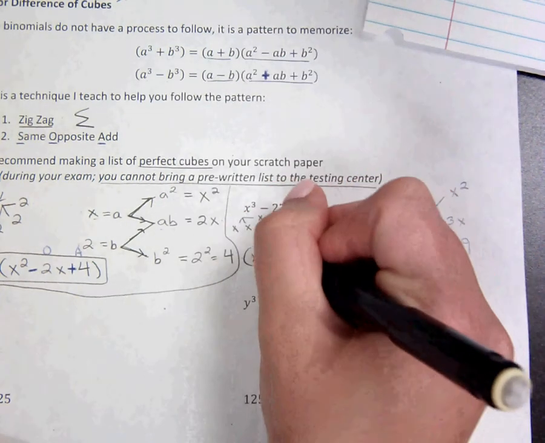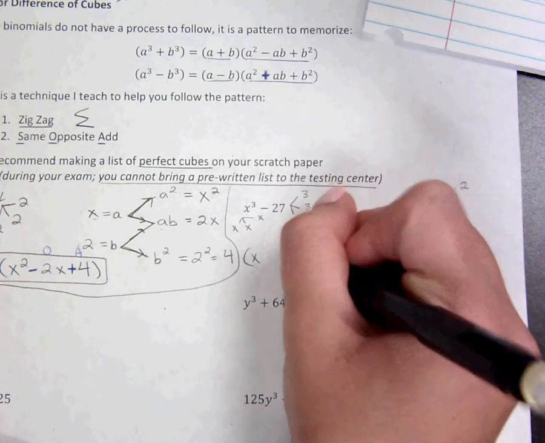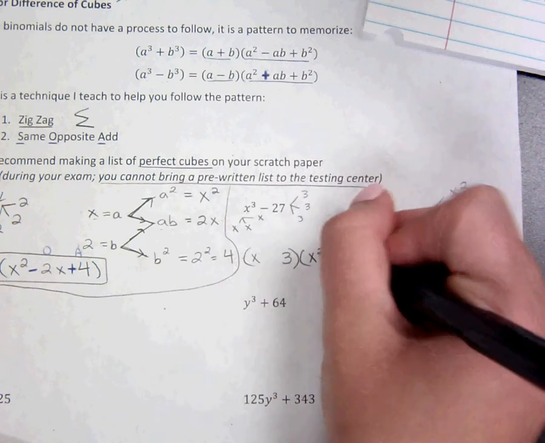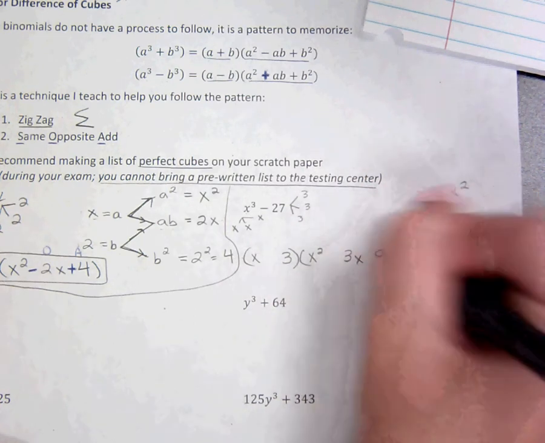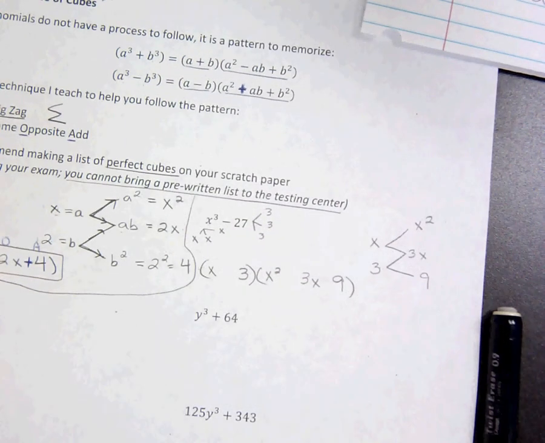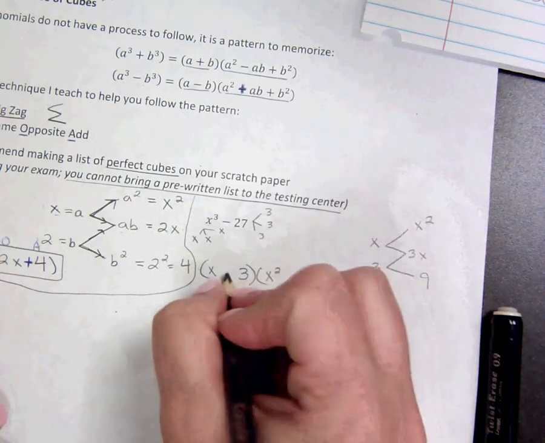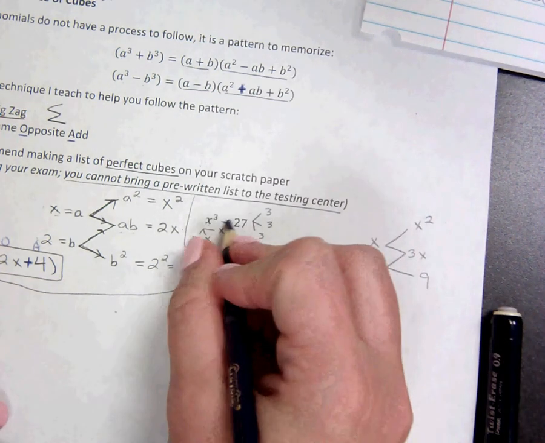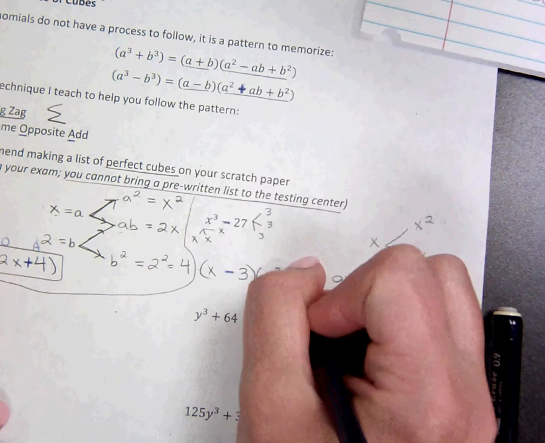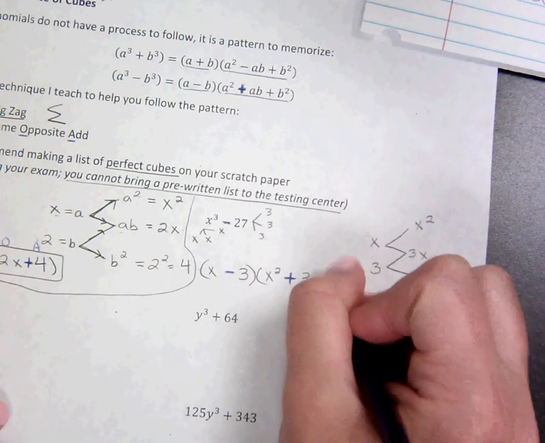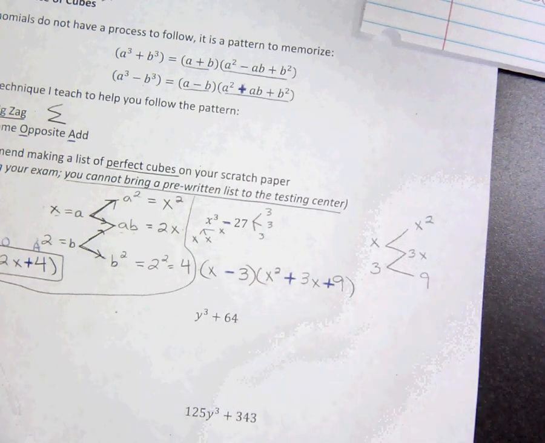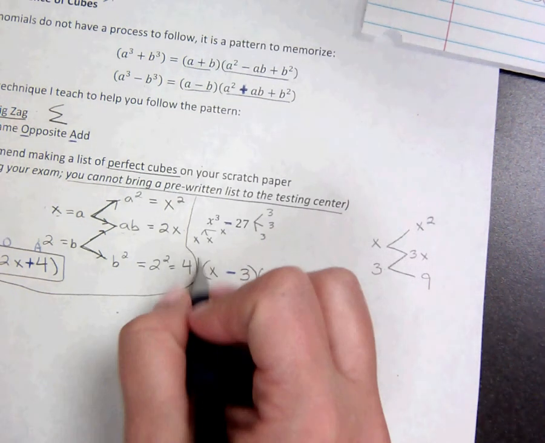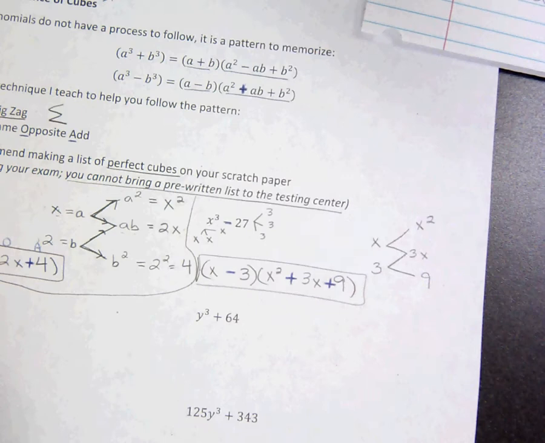We're going to put x and 3, x squared, 3x, and 9. Then we're going to come back in, I like to use a different color, and do same as the original, opposite, add. Same, opposite, add. And that's it. So if you get the zigzag part down, it's really not that bad.